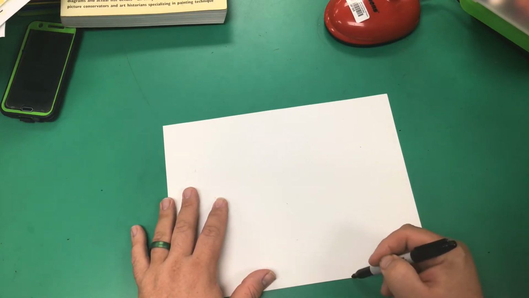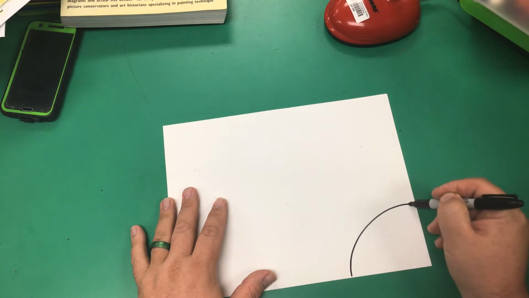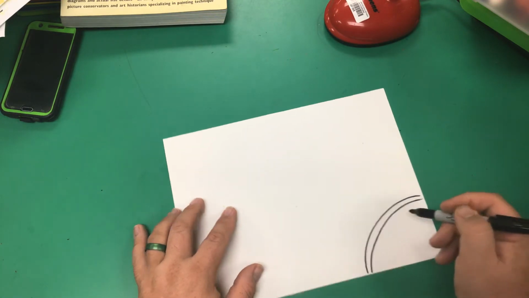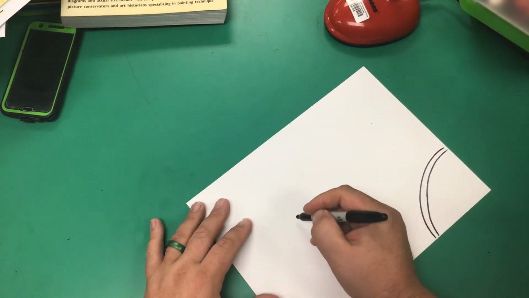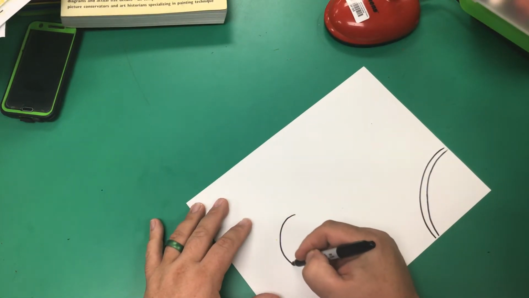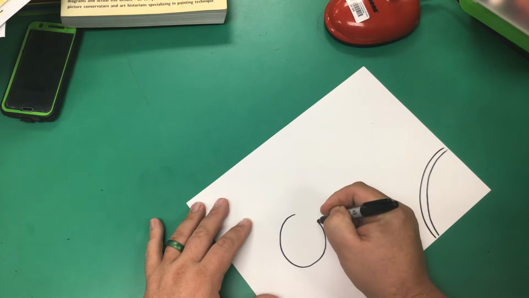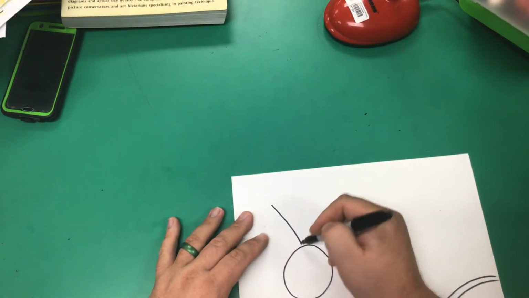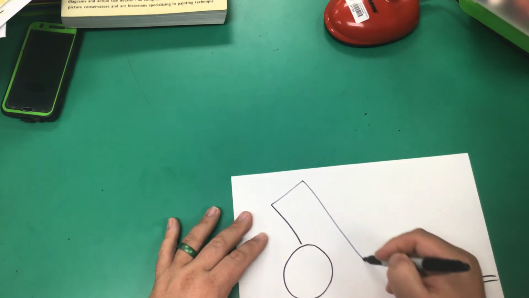So we are going to start by putting in some shapes. Now, he used all kinds of shapes, so you can as well. Last week, we looked at several that focused on circles.